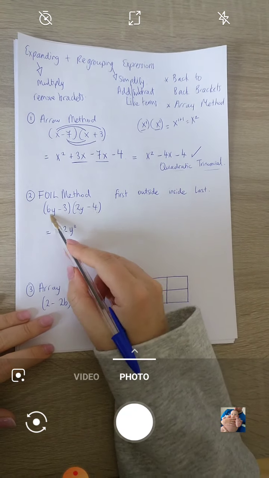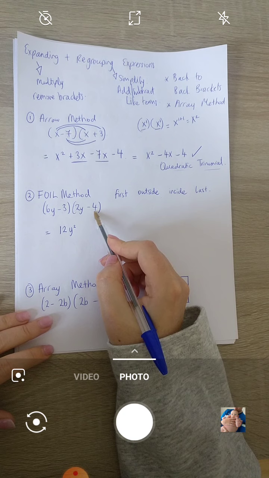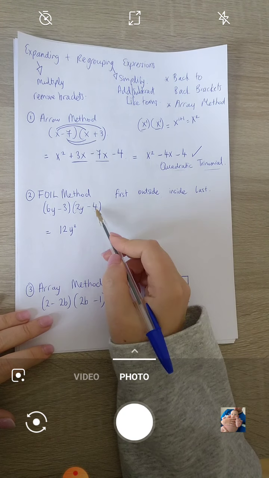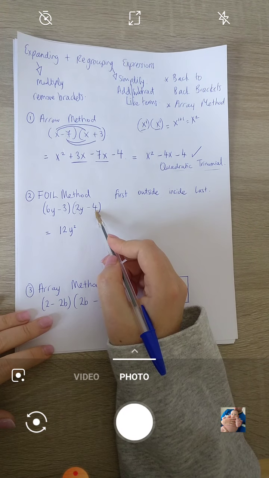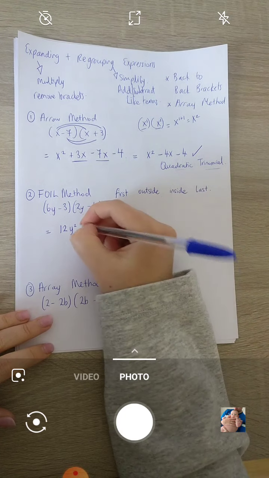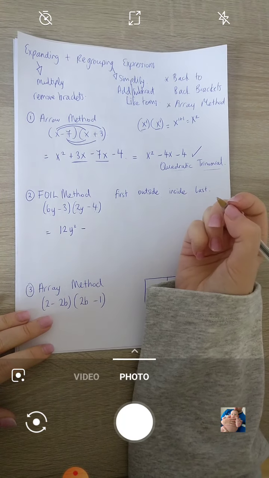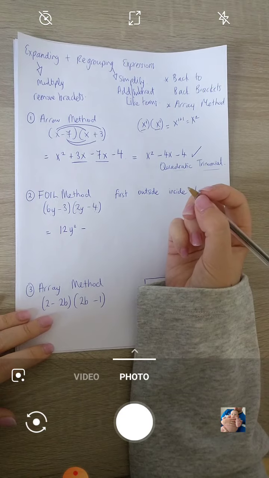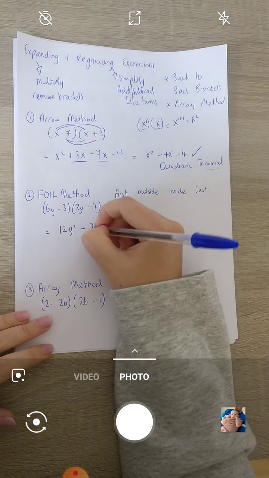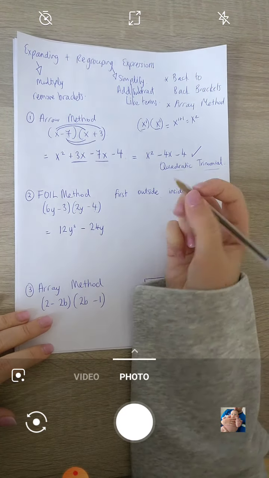Next, we've the outside term by the outside term. So we've plus 6y multiplied by -4. So first of all is our signs. Plus by a minus gives us minus. 6y multiplied by 4. 6 4s are 24y.